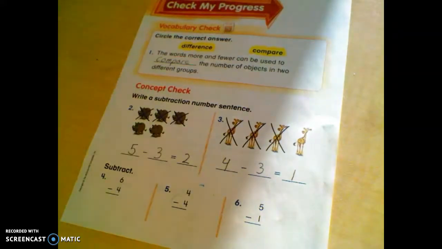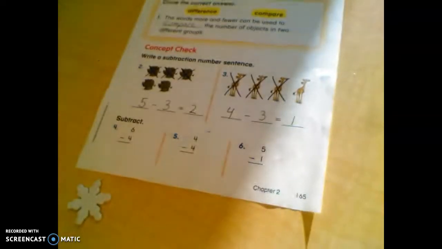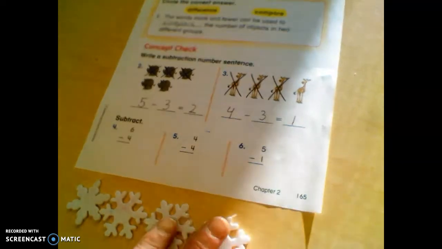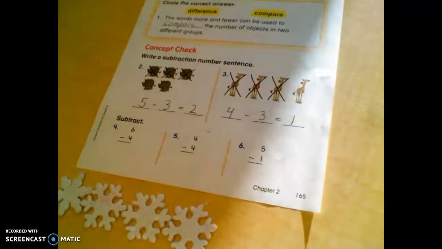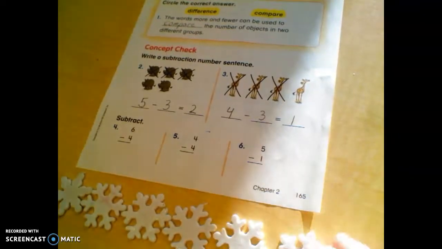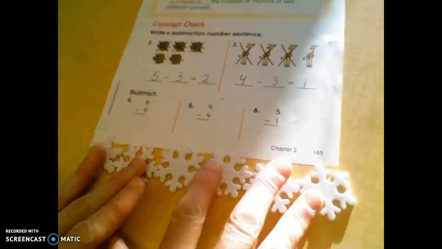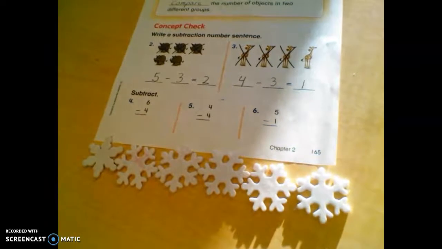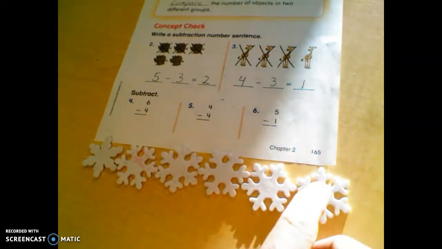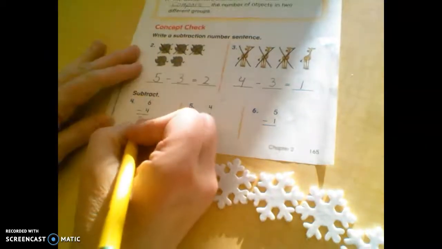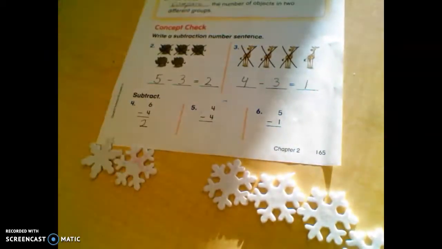And I'm going to model this with my snowflakes. So I love to use manipulatives in the classroom, and these are some snowflakes. It used to be a big long chain of snowflakes, and I took them apart because it is fun to model with real objects. All right, so here we go. We're going to do modeling of 6, take away 4. So I have 6, and then we're going to take 4 away. 1, 2, 3, 4. How many are left? And it's easy to see that there are 2.